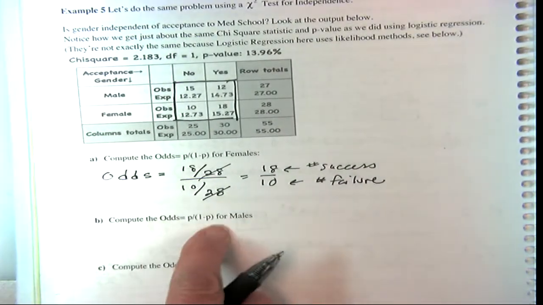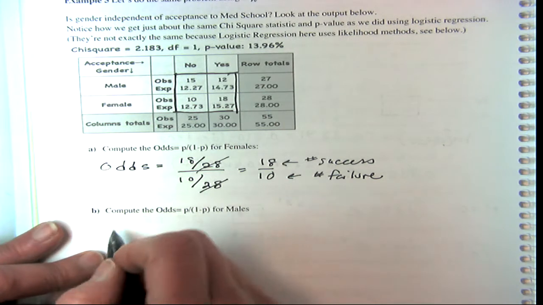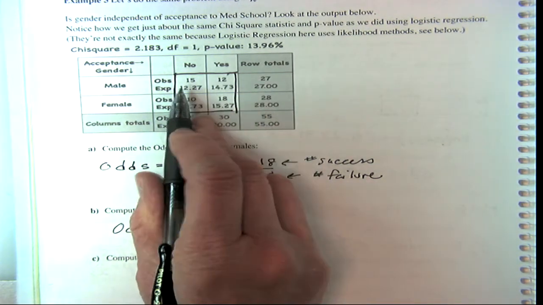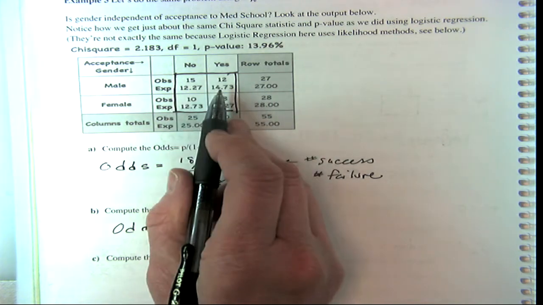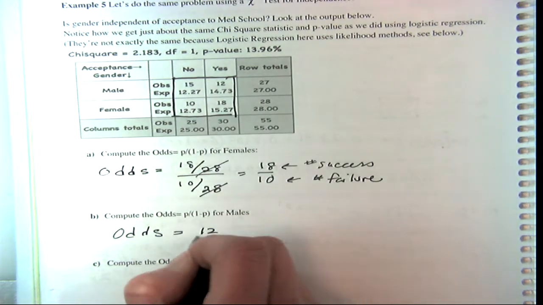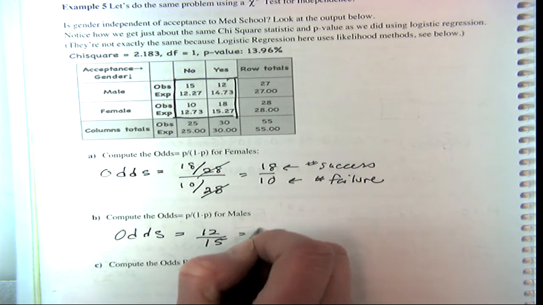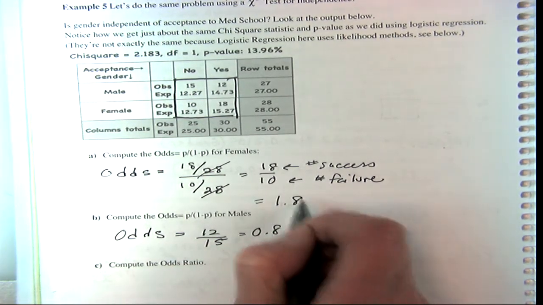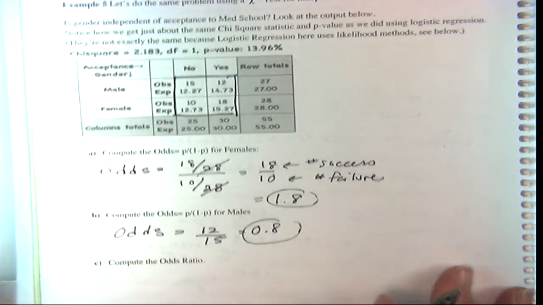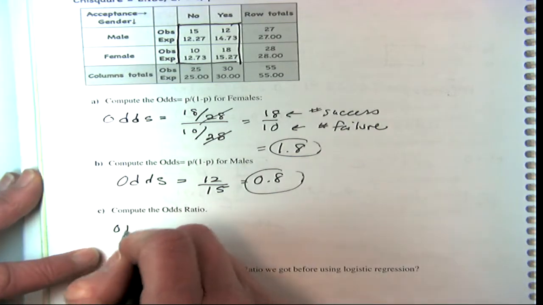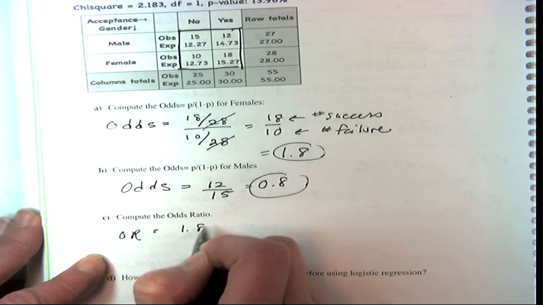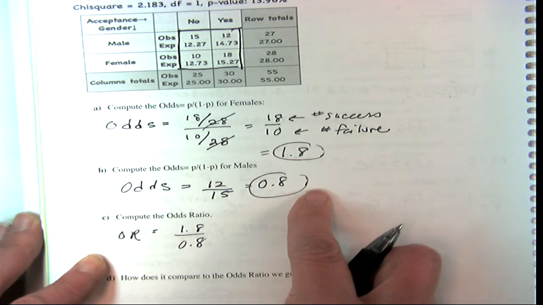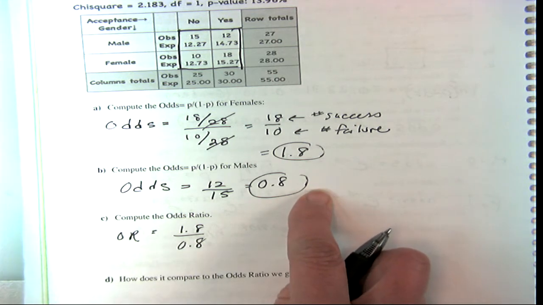So here, for men, what would it be? Well, the odds would equal what? 12 to 15, or 12 over 27 to 15 over 27. So we get the same thing. And the odds ratio is going to be the same. The odds ratio is going to be 1.8 over 0.8, the odds of females over the odds of males, because females are coded as 1.